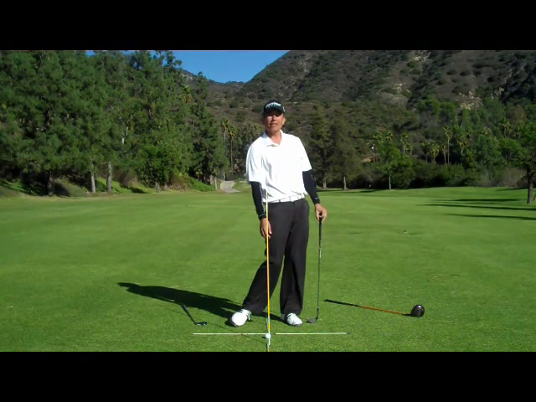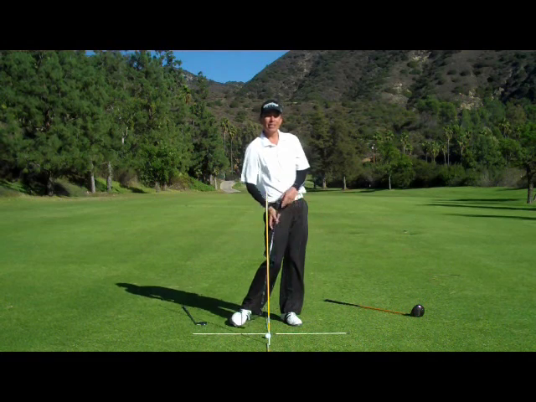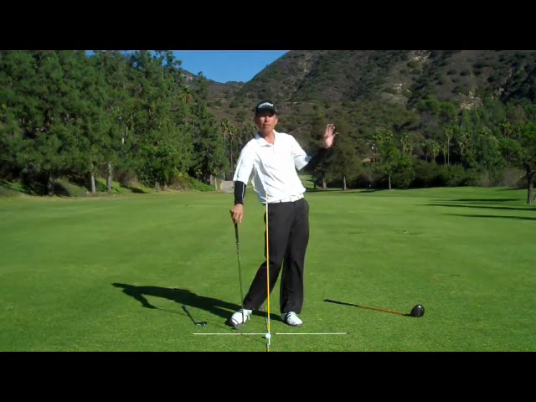So next time you're out practicing, realize some of the differences and some of the adjustments you have to make to hit each club with the best trajectory and best launch.